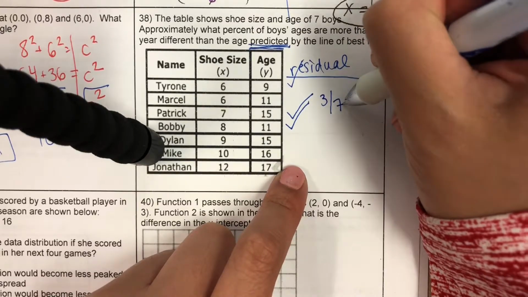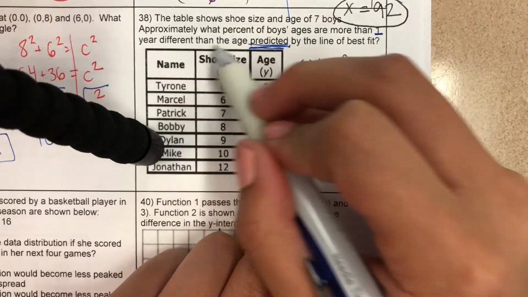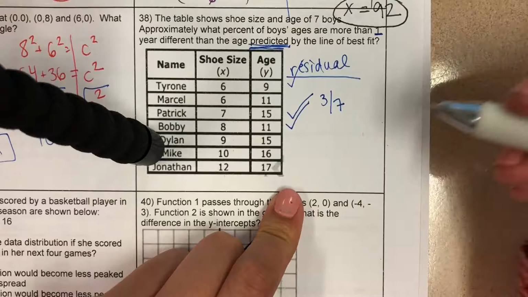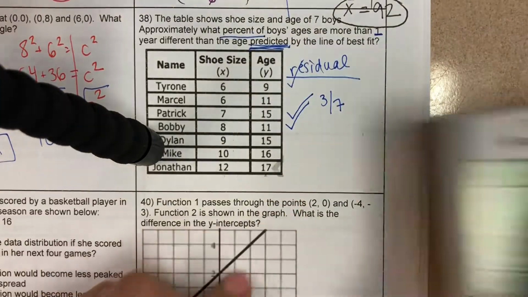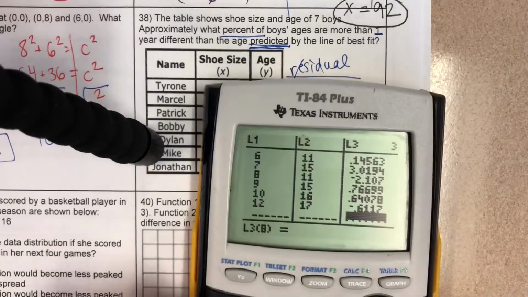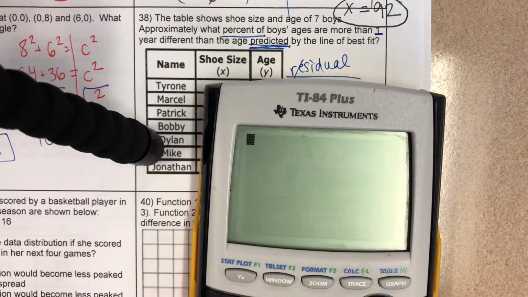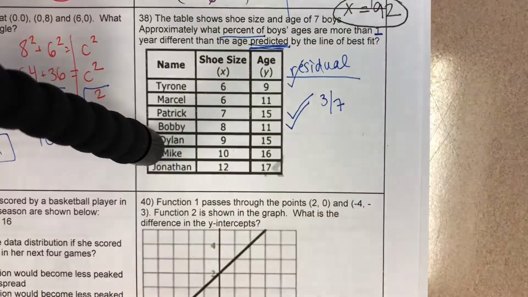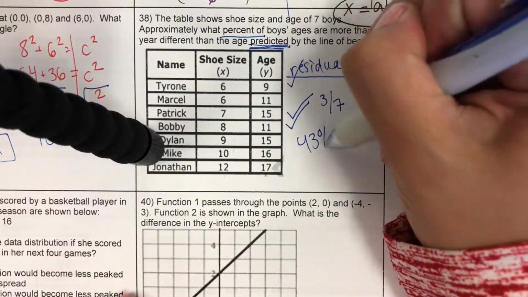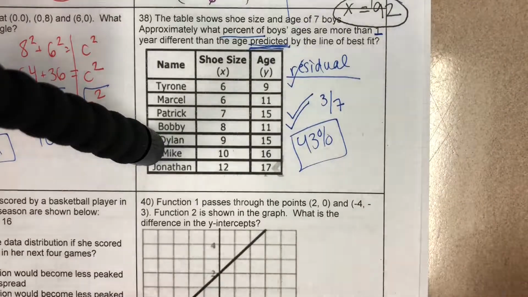3 out of the 7 are more than 1 year different than the age predicted by the line of best fit. So what percentage is that? I'm just going to do it on my calculator, 3 divided by 7, and I get approximately 43%. That's going to be your final answer.